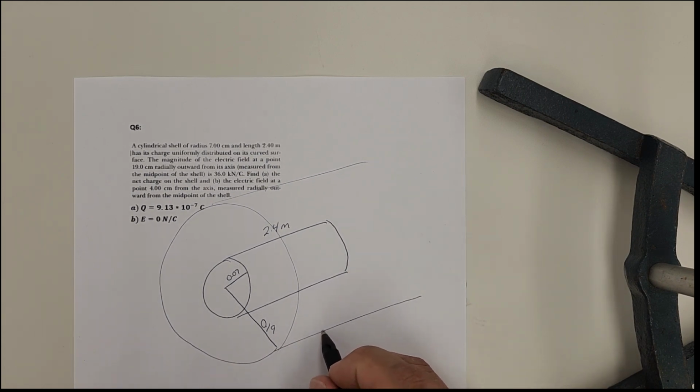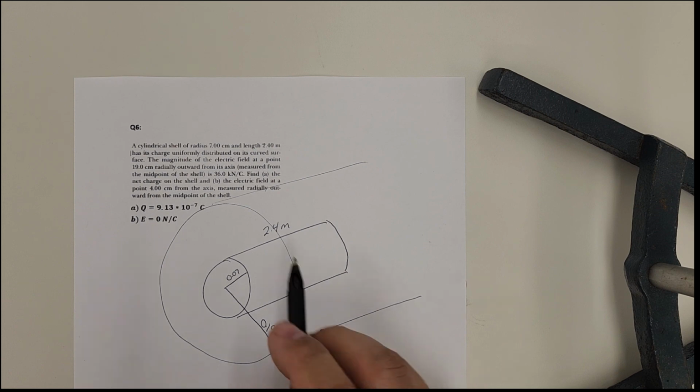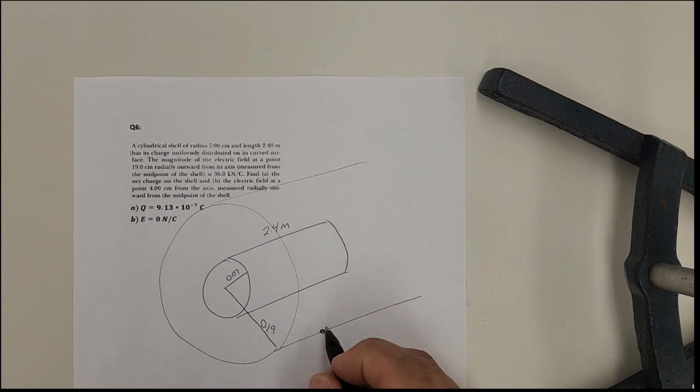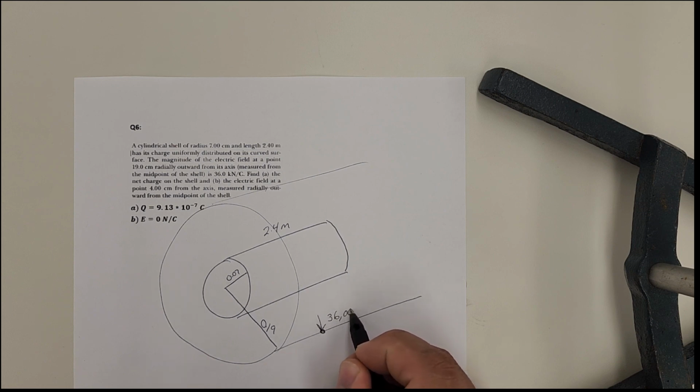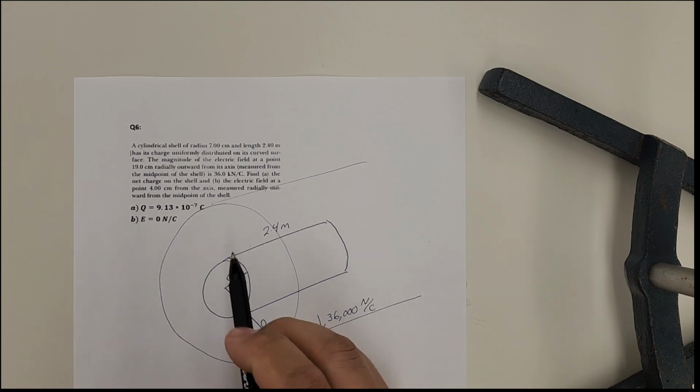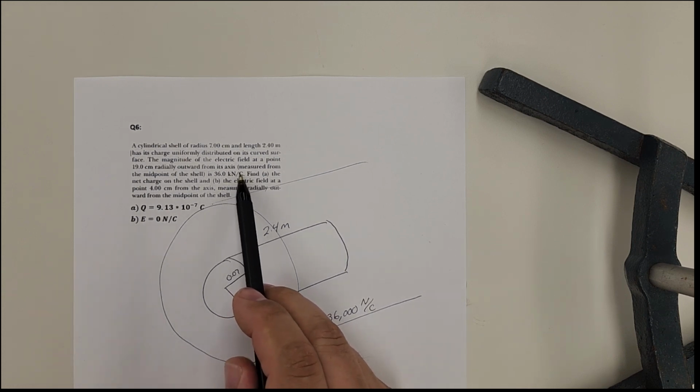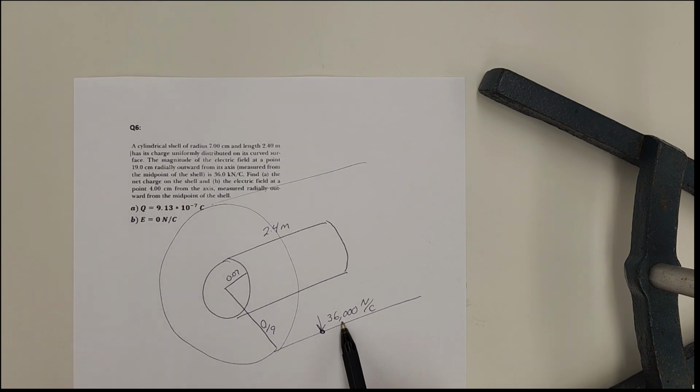The electric field that we feel here, radially outward, measured from the midpoint, is 36 kilonewtons per coulomb, so 36,000 newtons per coulomb.